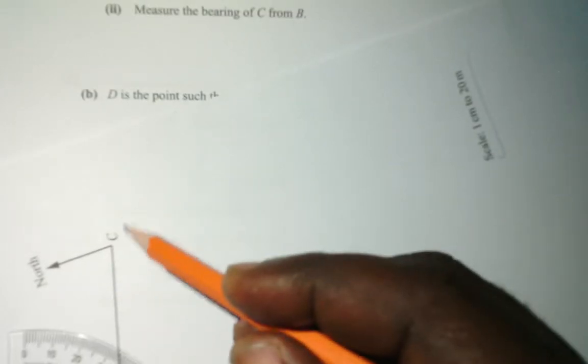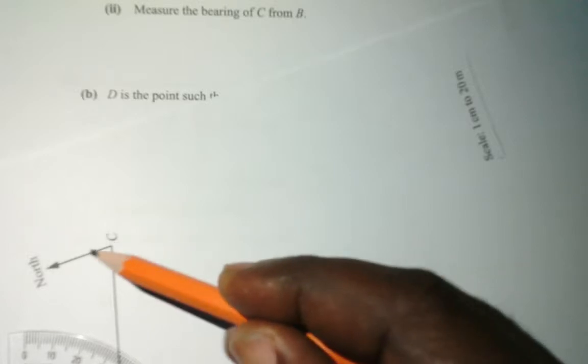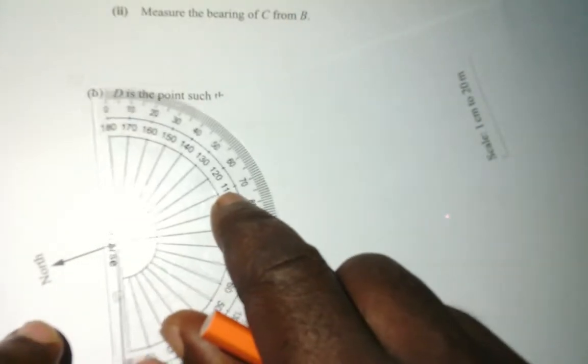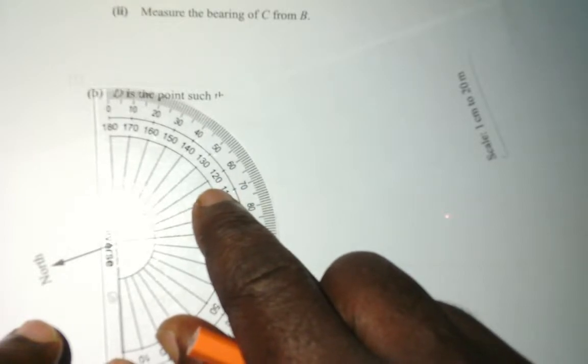So with our protractor placed on this line, we'll place it in a way that the baseline of the protractor must be on this very line, and then where the baseline and 90 degrees meet will also be on this very point here, point C. So I'll place it this way. This is not there yet. Let me shift it.